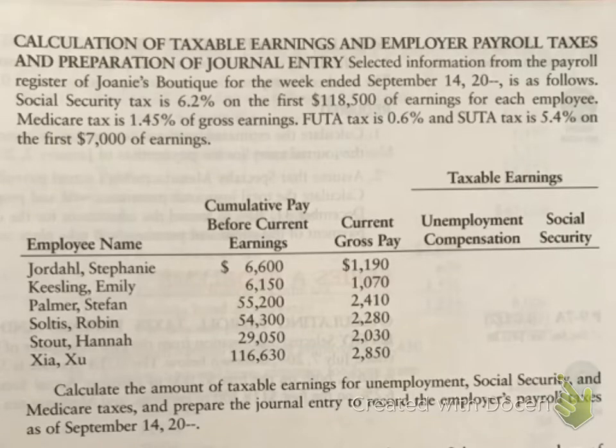Okay, in this video we will work exercise 9-3A. That is on page 343 of the textbook, and it is work paper 292. Okay, 9-3A says, selected information from the payroll register of Joanne's Boutique for the week ended September 14th is as follows.